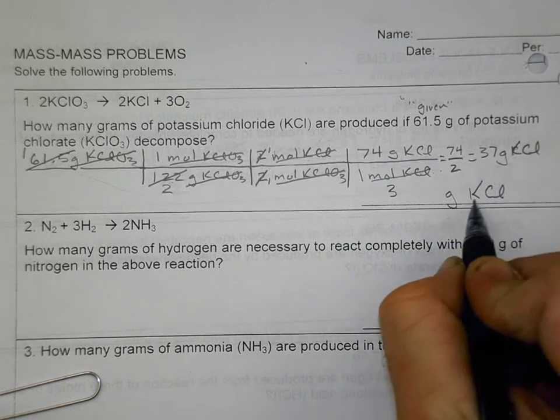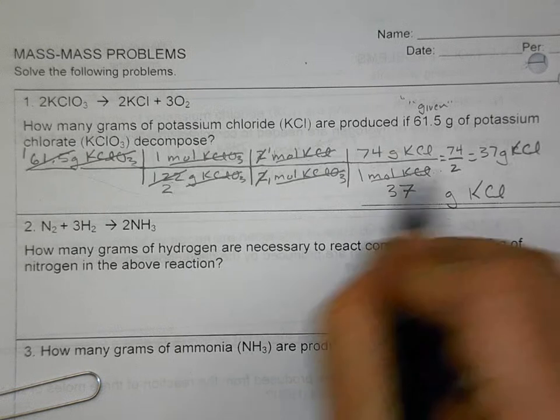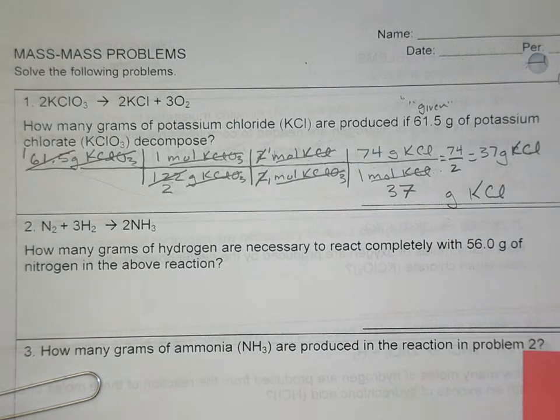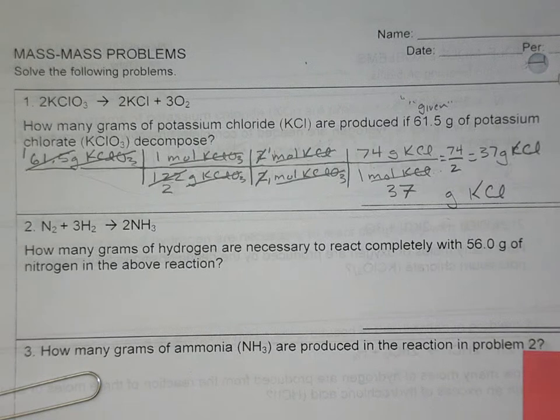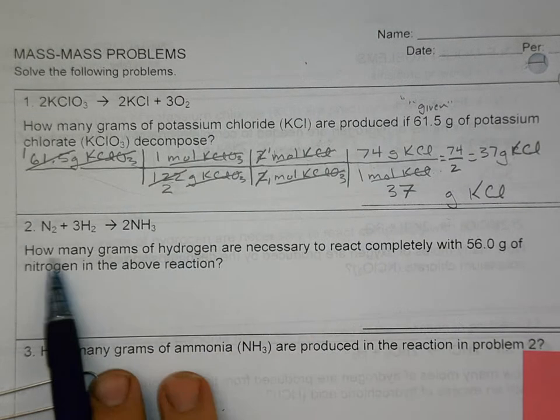KCl, grams KCl. There we go. We've got the correct answer put there. Make sure we did it right. All right. So, there we go. I'd like you to practice setting these up. I'll have you work out this one.